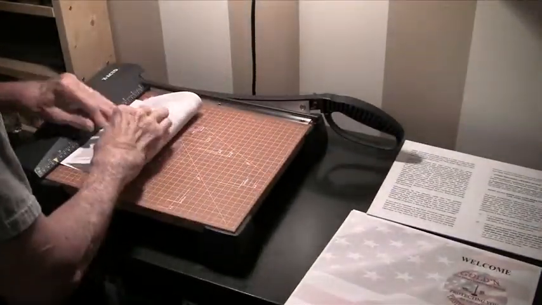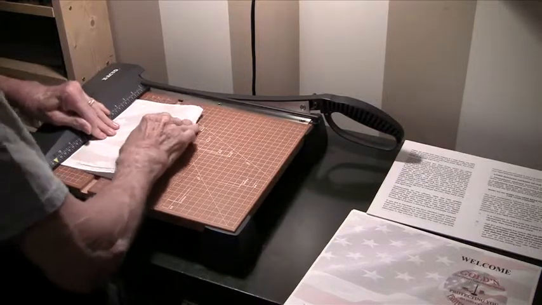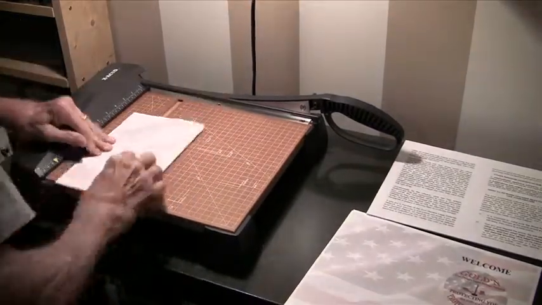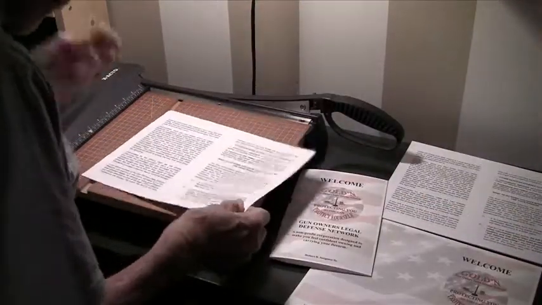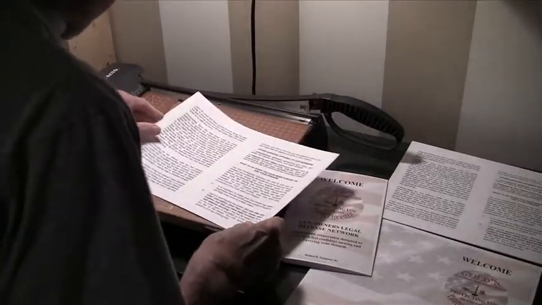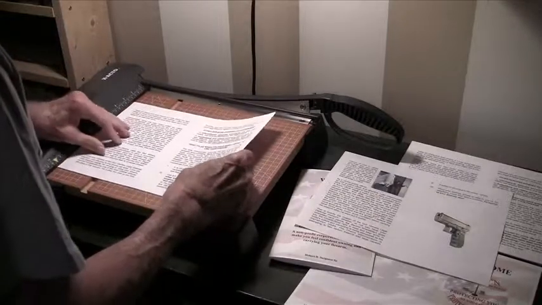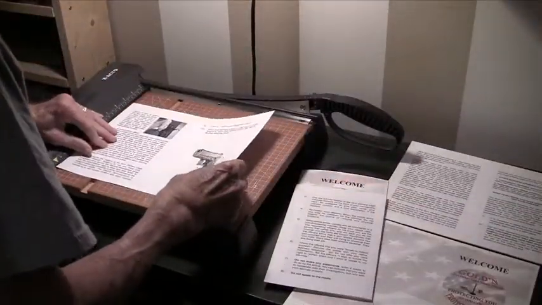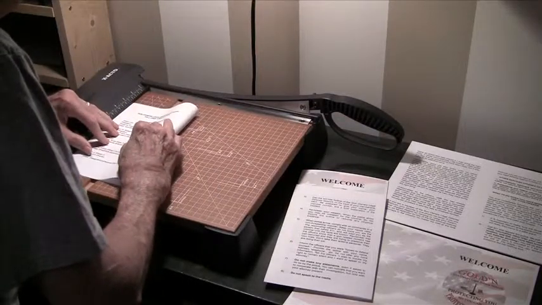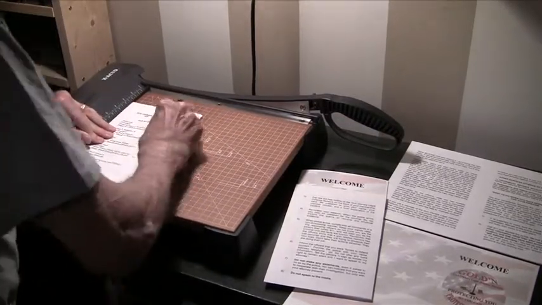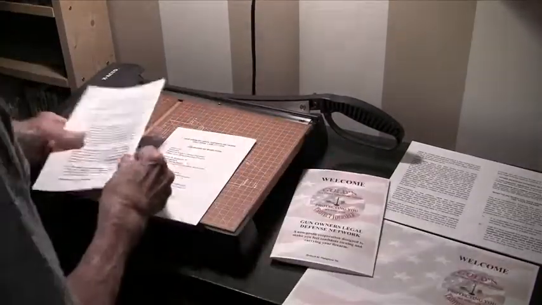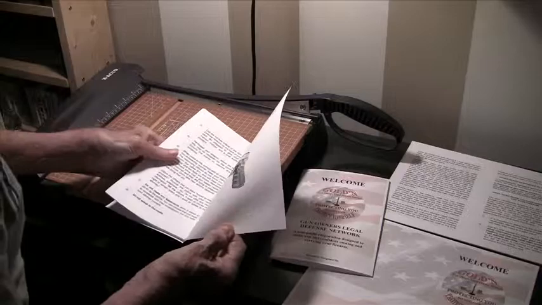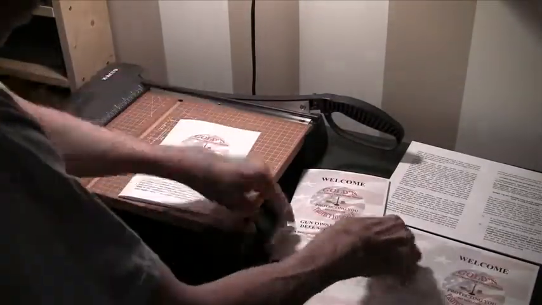Next step is to fold the booklet. So we'll take the cover first. We put it on the stopper here with the paper cutter and fold it in half. You take page 1 and page 2, the inside of the booklet, fold it, and it's configured in such a way that when you put them all together, you've got page 1 through 8 and the cover. Place this inside of this one, and you've got 8 pages, an 8-page booklet.